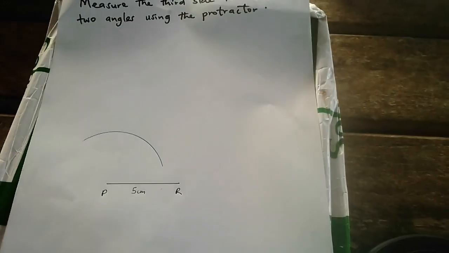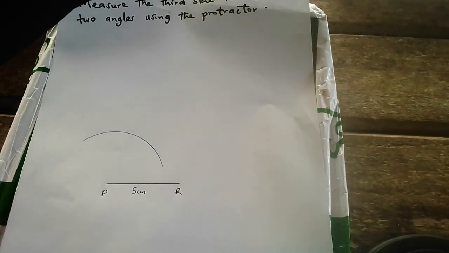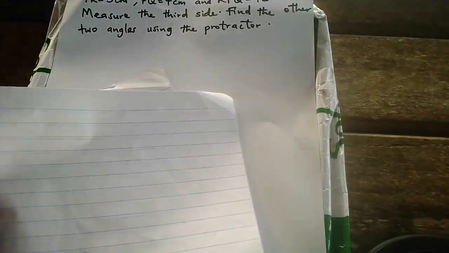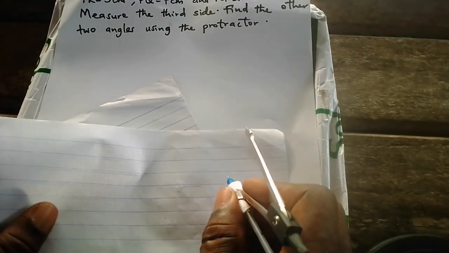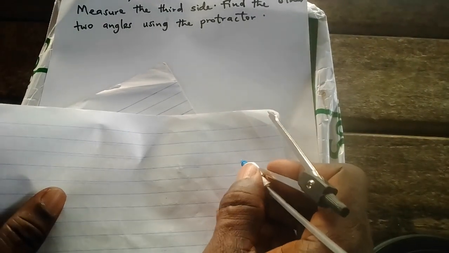So to draw angle 75, how are we going to draw it? Now, first of all, we'll draw angle 90. You will realize that when we are drawing angle 90, we are going to first of all construct angle 60.